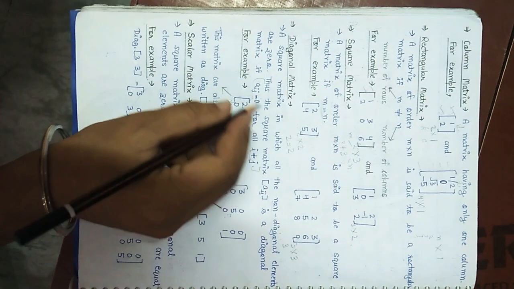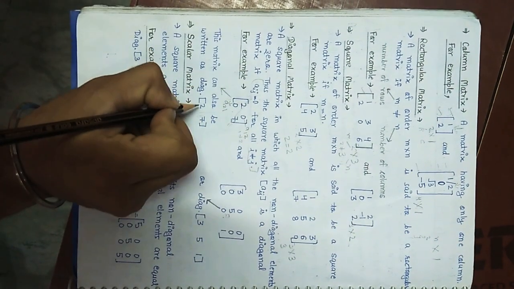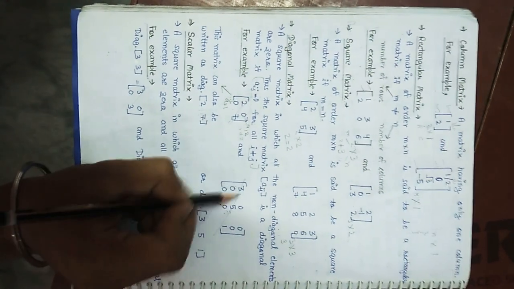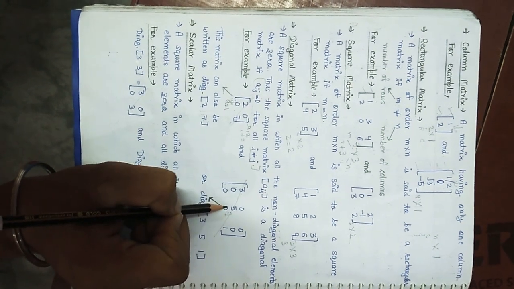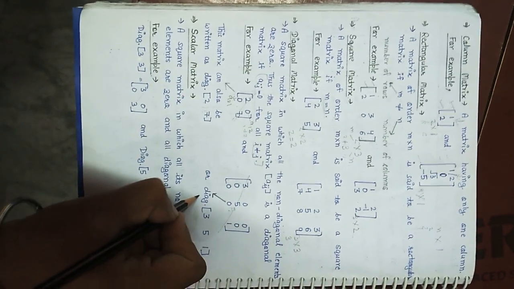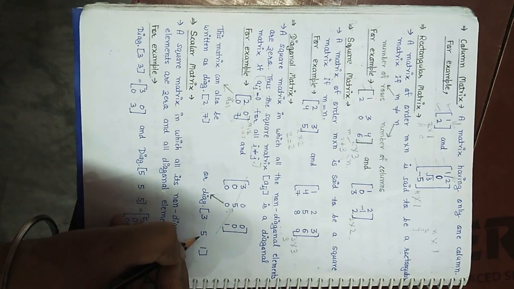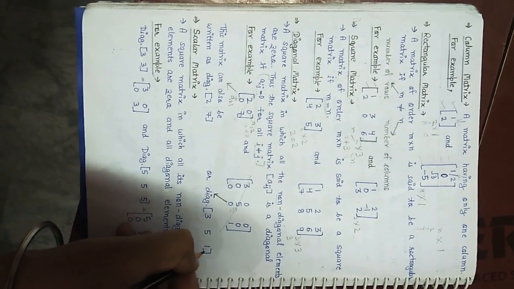This matrix can also be written as diagonal 2 7. Similarly 3 5 1: there are diagonal elements only and the non-diagonal elements are 0, as we can see. It can also be written as diagonal 3 5 1.